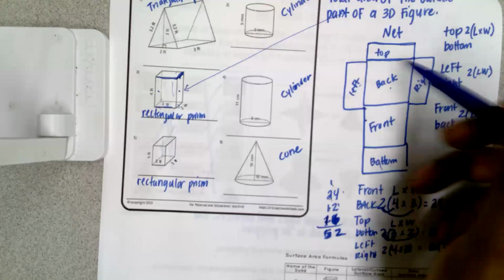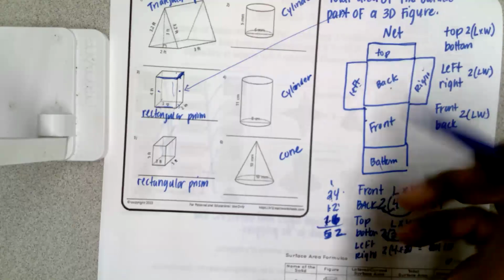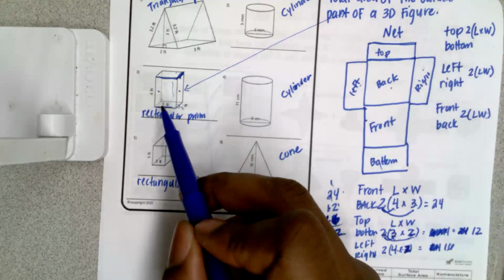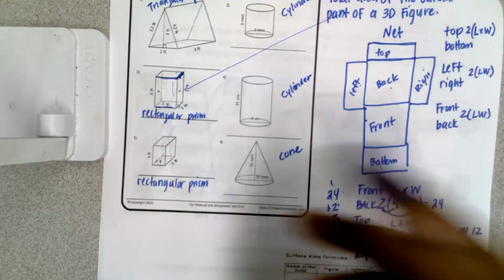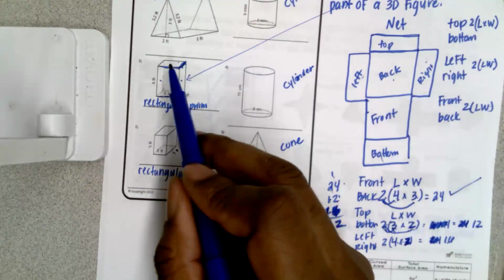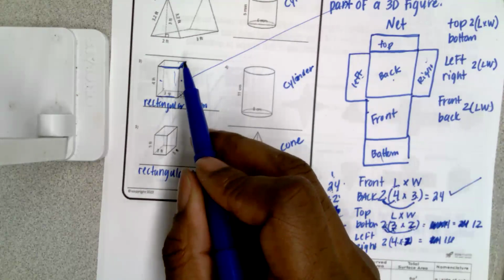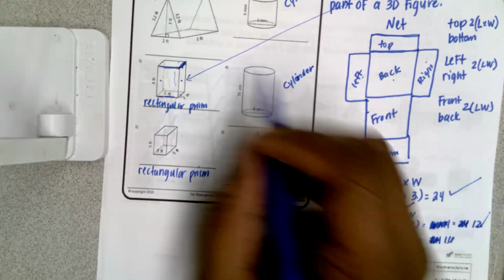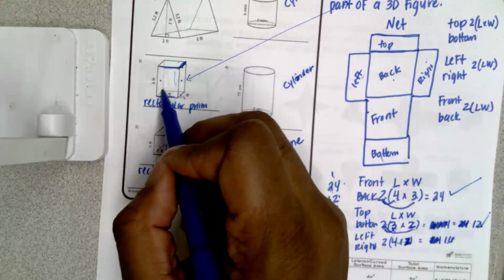This is a net. These are the faces. The front is 3 by 4. 3 by 4 is 12. 12 times 2 is 24. Got that. The top is 3 times 2, which is 6. 6 times 2 is 12. Got that. The left and the right is 4 by 2.